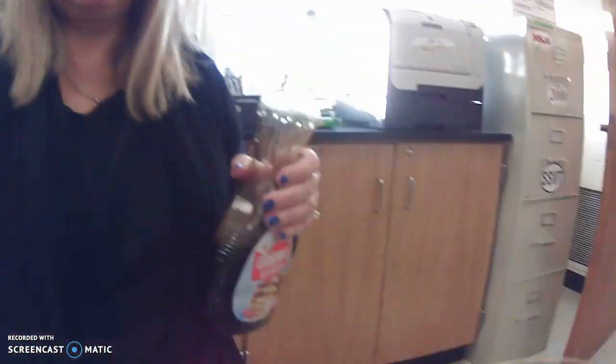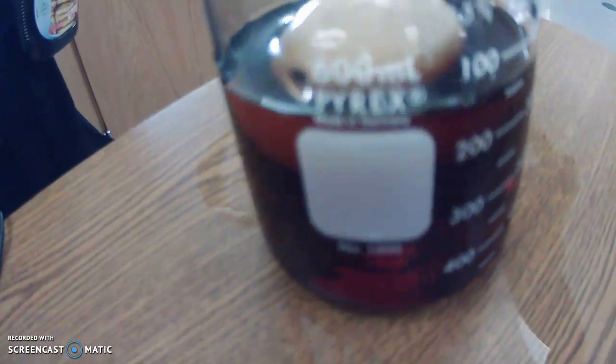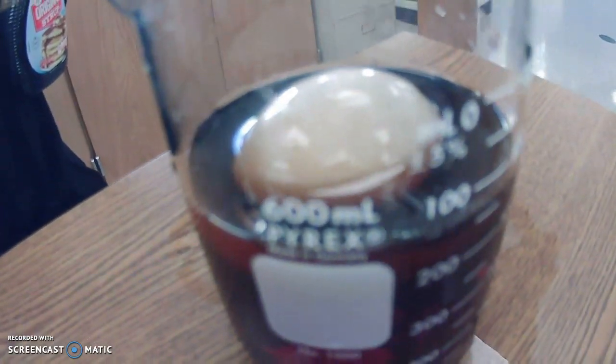Now you can see that the egg is floating. Okay, just see that better. Get around. You can see it's kind of floating in the vinegar. All right. And what do you think is going to happen to the size of the egg after sitting in syrup for a couple of days? We will check back in. Bye.